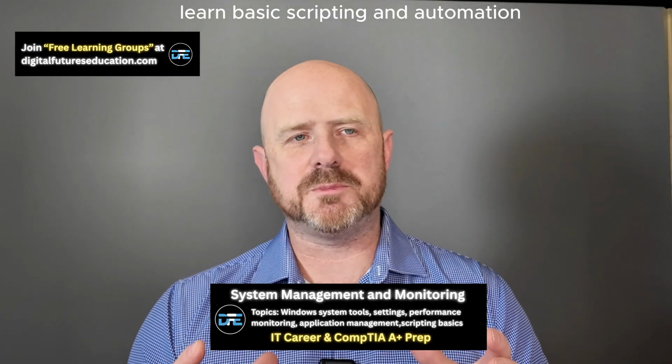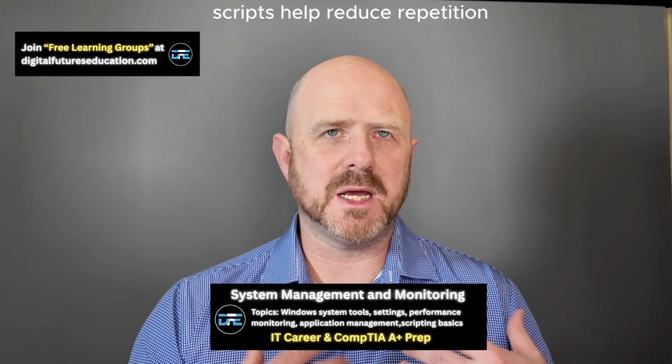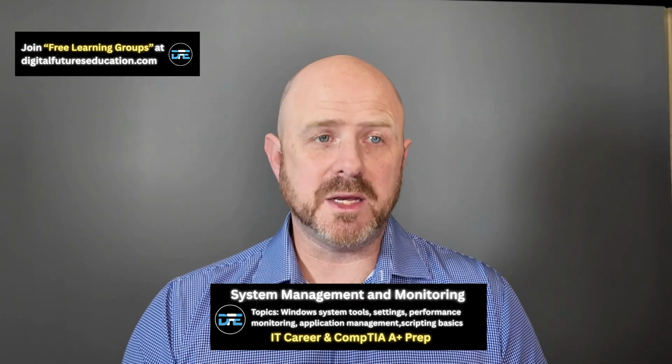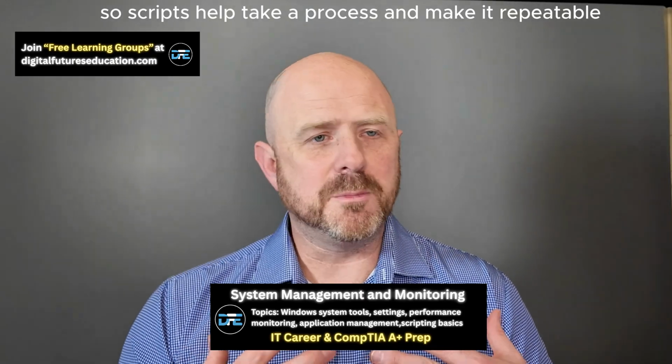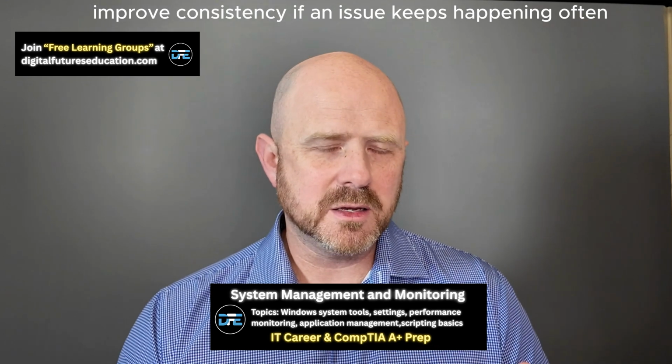With basic scripting and automation, the thing you want to remember is that simple scripts help reduce repetition. Scripts help take a process and make it repeatable, and can also improve automation and consistency. If an issue keeps happening, often a script can be used to streamline it.